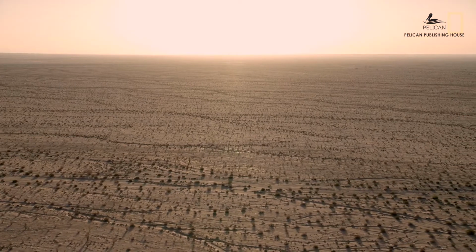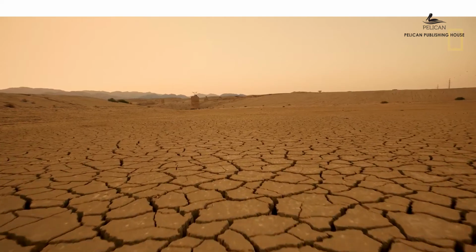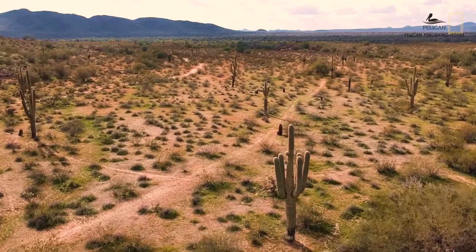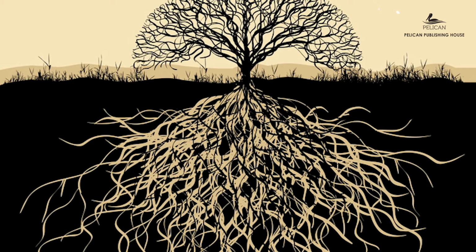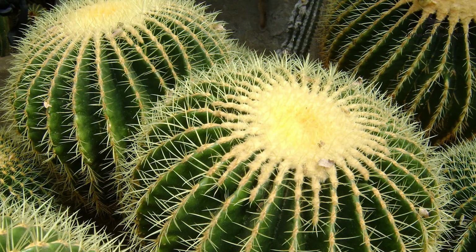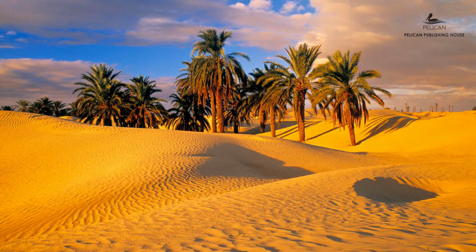Plants that grow in deserts. The ground in deserts is very dry, and there is very little water because it rains rarely in deserts. Yet, there are plants which grow and survive. Their roots go very deep into the ground, and their roots are adapted to get whatever water is available. Cactus, palm, and mesquite tree are some of the trees which grow in deserts.